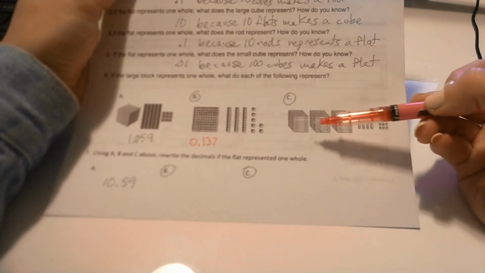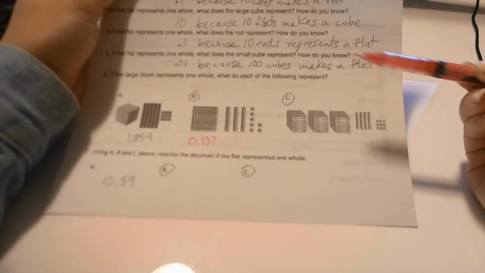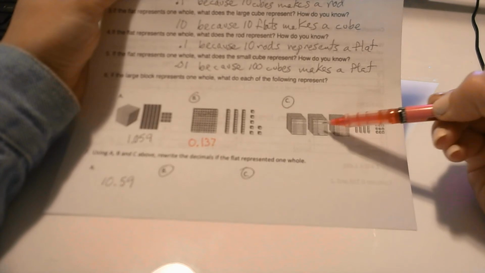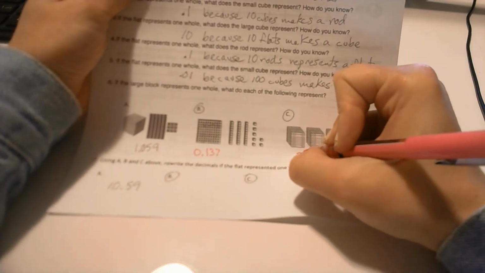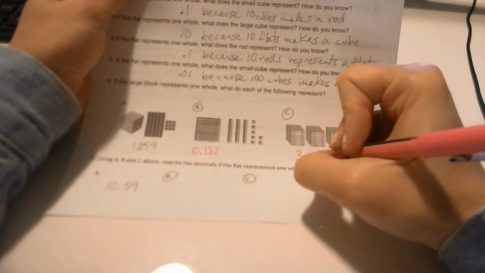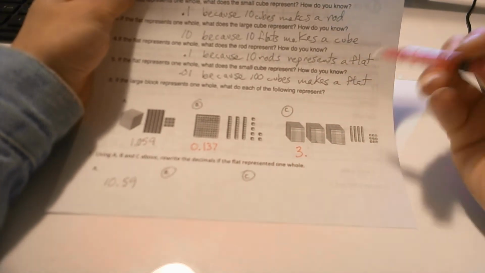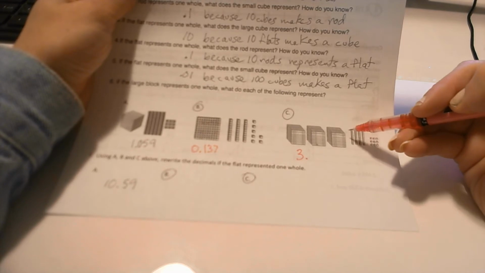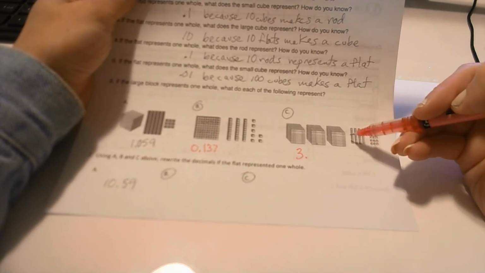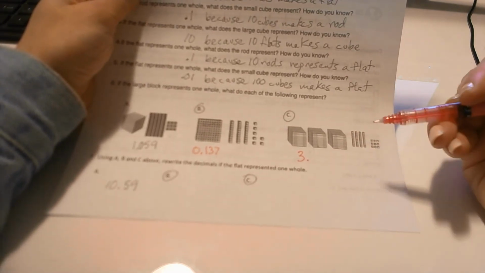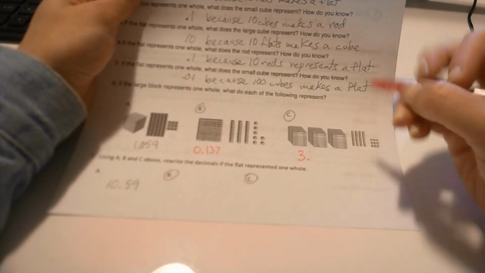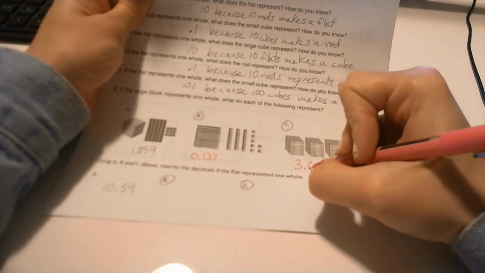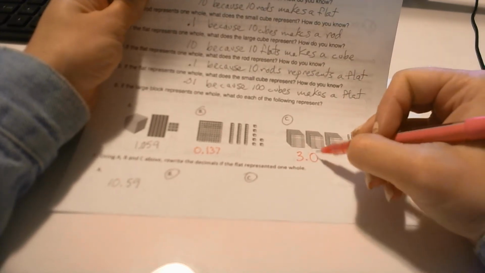So let's try C. All right, so this one we've got some blocks, right? So we've got 1, 2, 3 for the ones place. So we're going to put a 3. Point, because now we're going to move on to decimals, right? Now we don't have any flats. Now because we don't have flats does not mean we're not going to write anything. We still need to put in a number for a placeholder. And what we do for a placeholder when there's nothing there is write a 0 for the hundredths place.